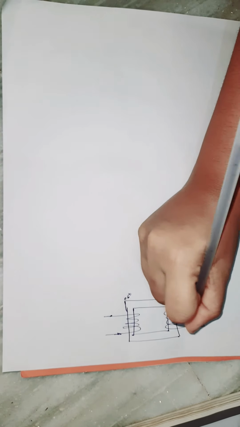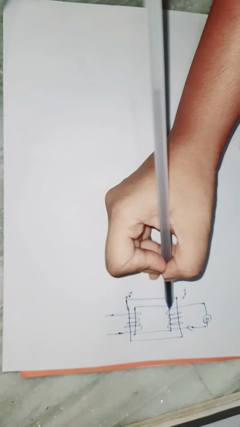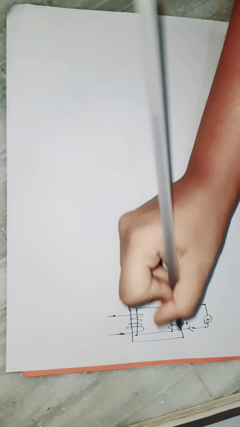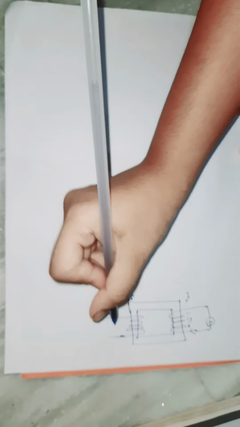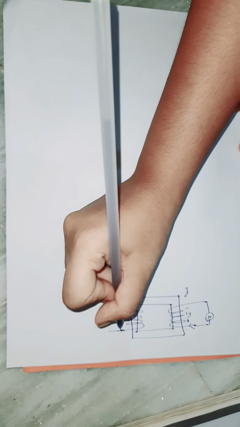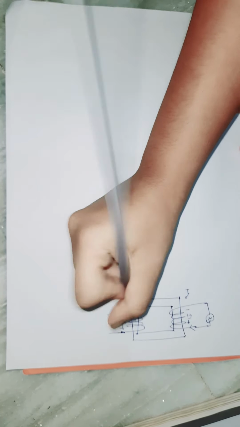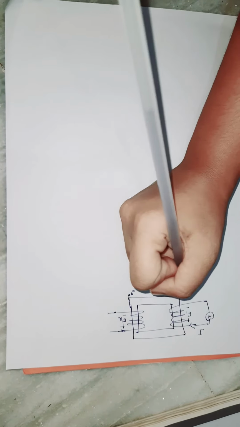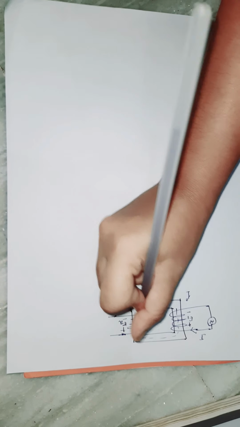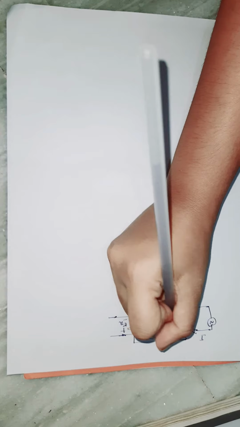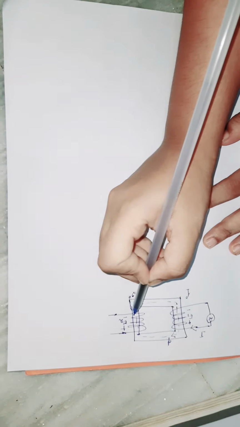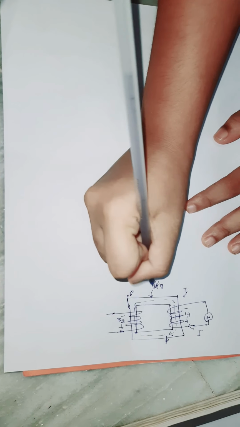Whenever a current flows in the primary circuit, because as you can see, it's a coil, a self-induced EMF will be produced here. Also, along with that, a mutually induced EMF will be produced here. And how will this be produced? It will be produced because the alternating current that flows here creates a magnetic flux, an alternating flux that links both these windings, and this is our high permeability core.